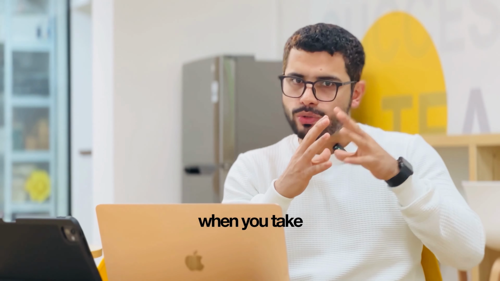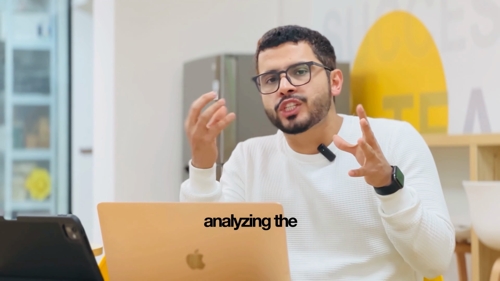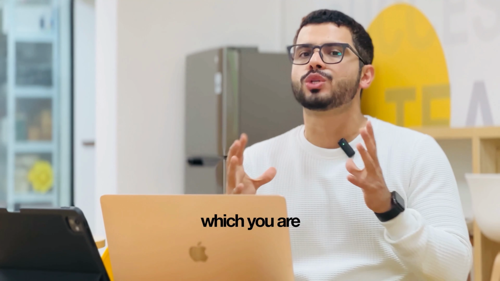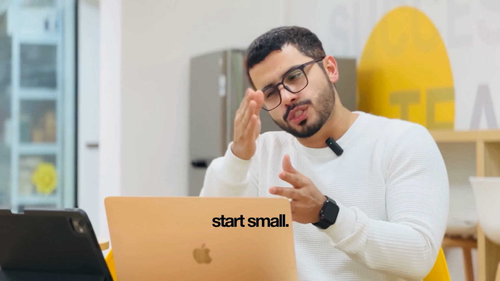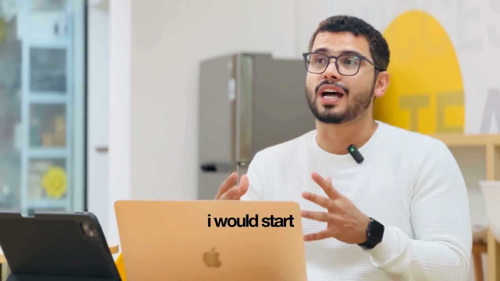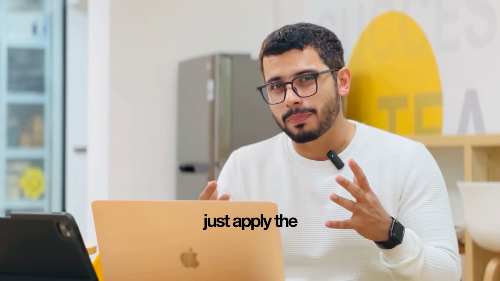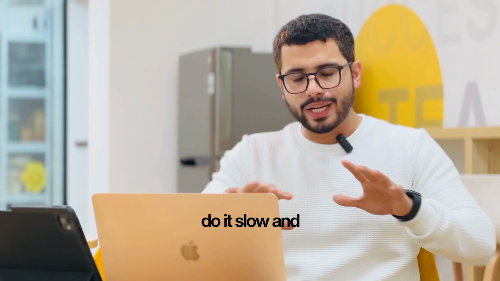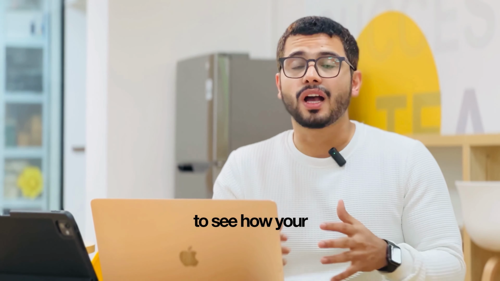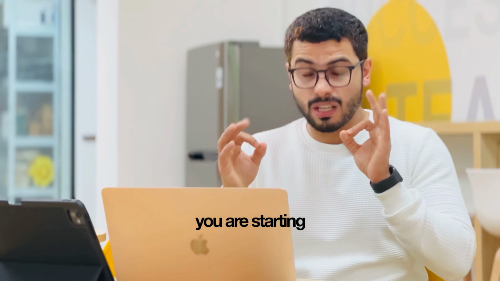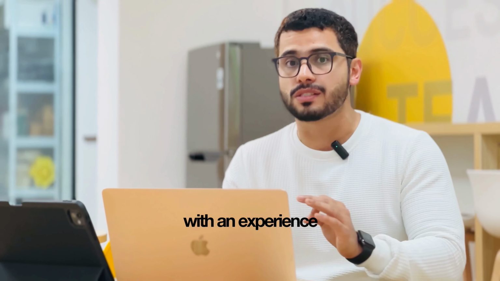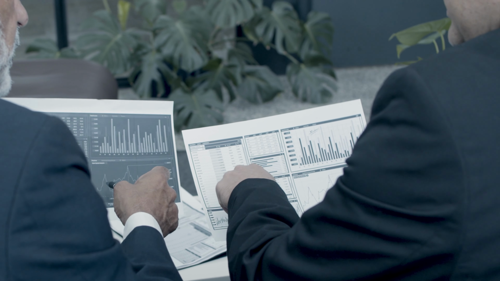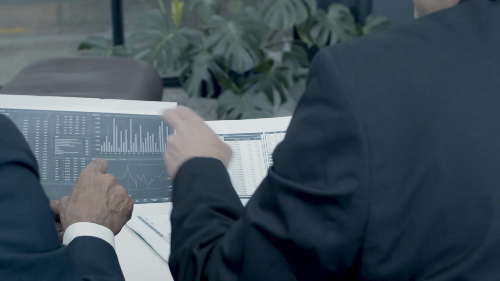So number 3, when you take a break, when you start analyzing the charts, when you start getting connected with whatever strategies you are using, start small. If it is me, I would start with $500. Just apply the strategies, whatever you know, and see how they work. Do it slowly and steadily just to see how your strategies are working. You are starting fresh, but you are starting with experience now. So once you trade for a month, when your report is there, that is when your confidence will start growing.